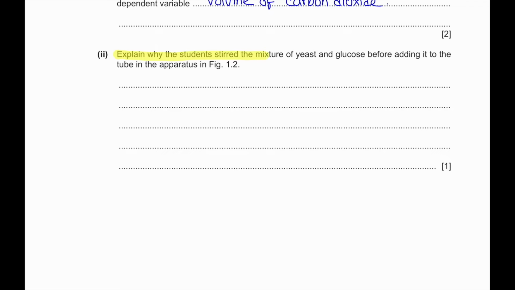Explain why the students stirred the mixture of yeast and glucose before adding it to the tube in the apparatus in figure 1.2. So basically, when the students stirred the mixture, it ensured that the glucose and the yeast were mixed homogeneously, completely mixed. That's why the students stirred it.